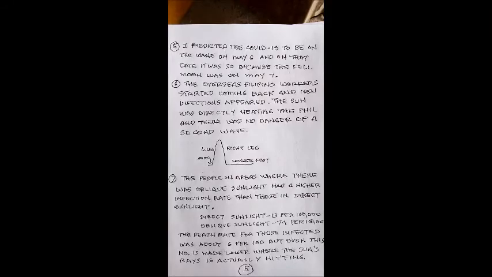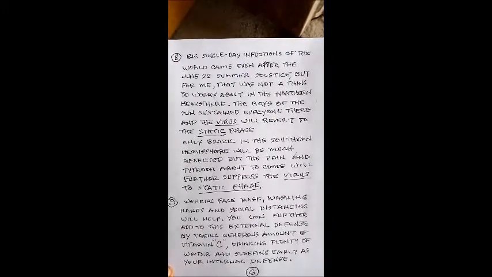Either you're in direct sunlight or in oblique sunlight at first. But later, the people under the direct sunlight had a lower death rate than those in the oblique sunlight area. Continued reading. Big single-day infections of the world came even after the June 22 summer solstice.